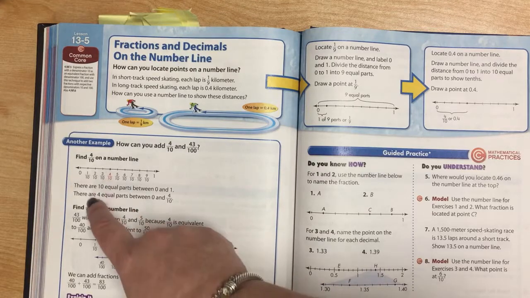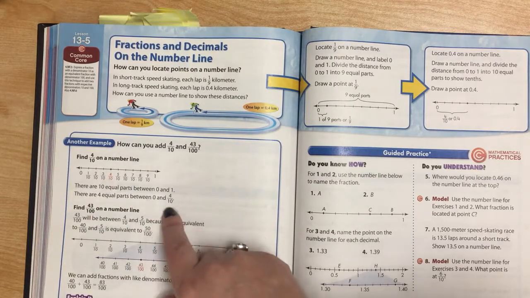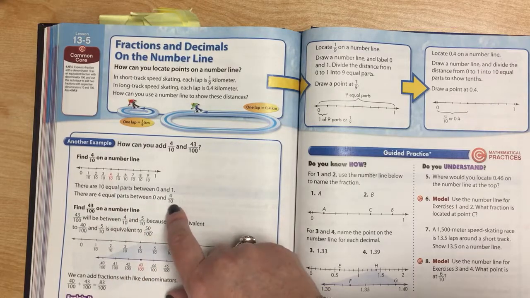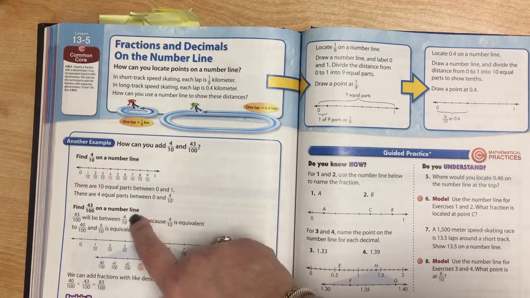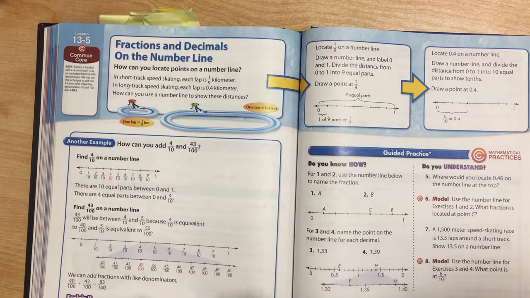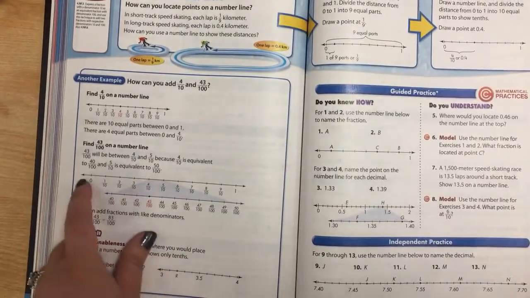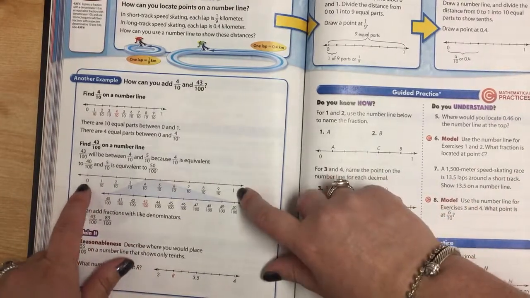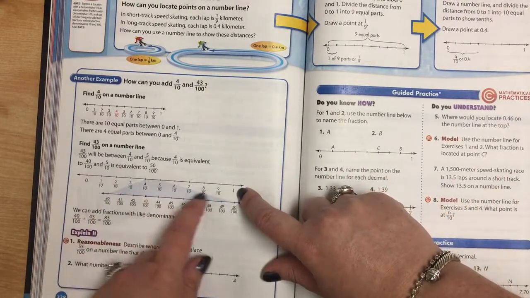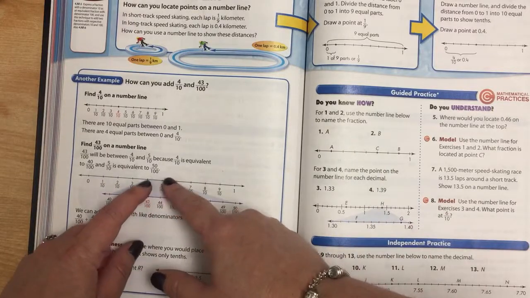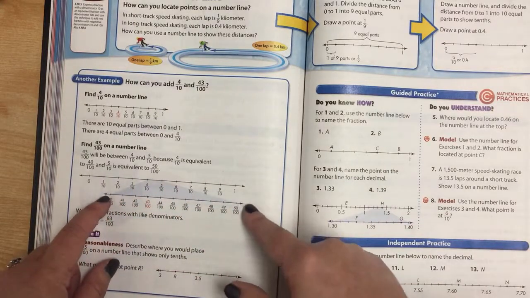Now, if I have a number line to look at, this number line of 4/10, it's showing the 4 right here, and it says that there are 10 equal parts between 0 and 1. There are 4 equal parts between 0 and 4/10. So find 43/100 on a number line. You notice I've got 2 separate number lines here now. I've got one that goes just from 0 to 1, and it has a denominator in the tenths. And then I've got this weird shaded thing happening here that is showing this entire number line.